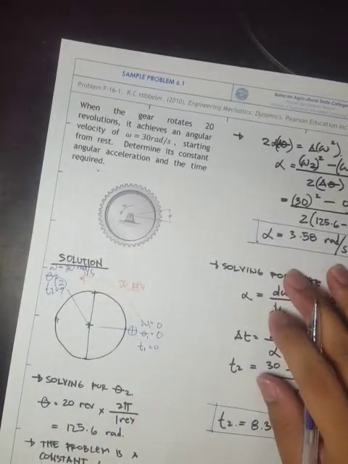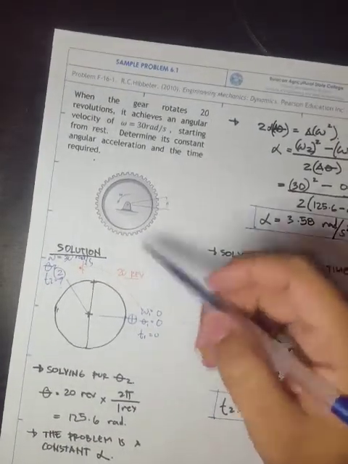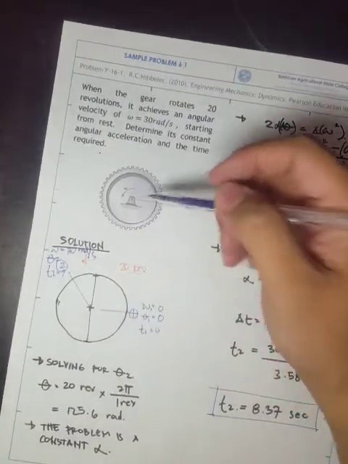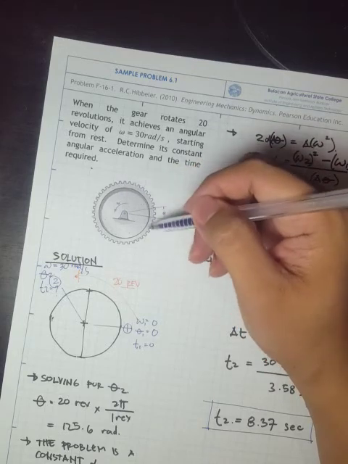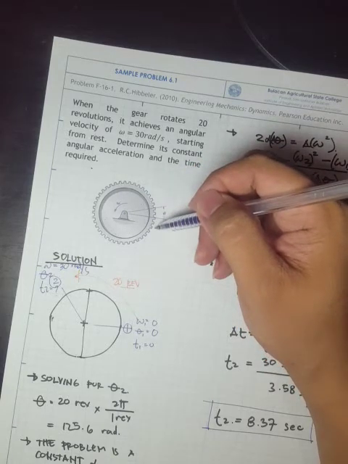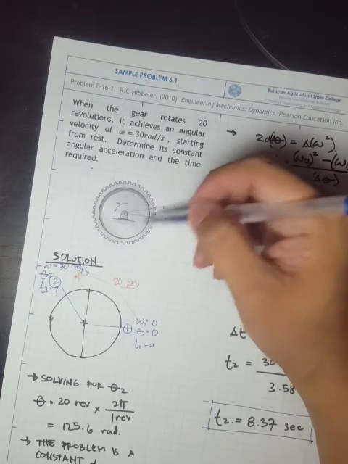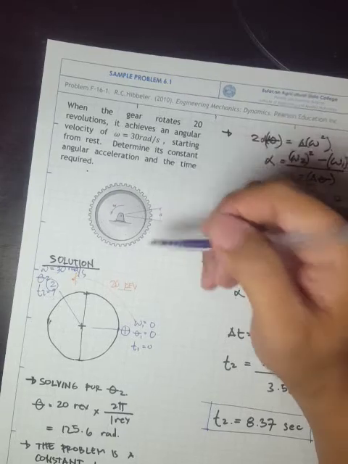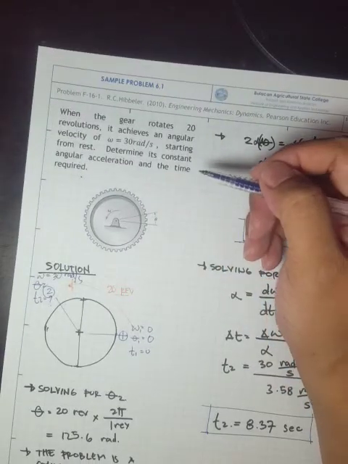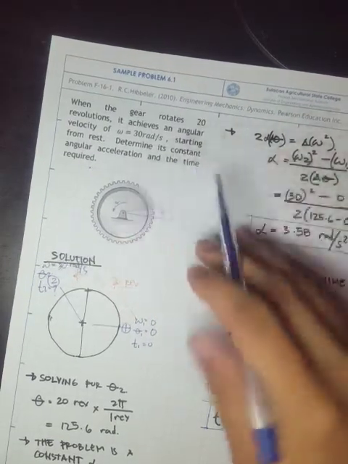Alright, so let's have a recap of the process. The problem is that this gear is rotating from rest, and after 20 revolutions it obtains an angular velocity of 30 radians per second. We are asked to find the constant acceleration and the time required to achieve this angular velocity.